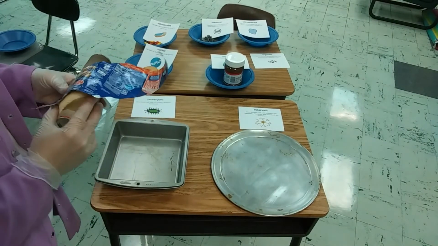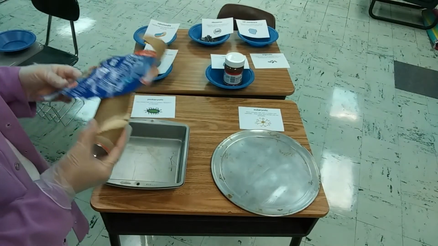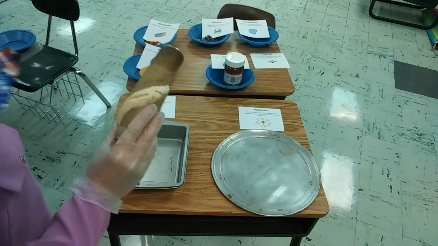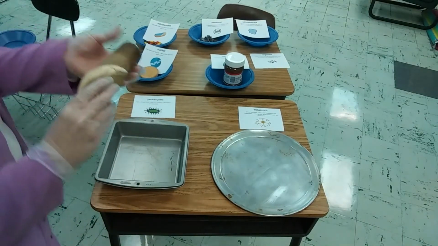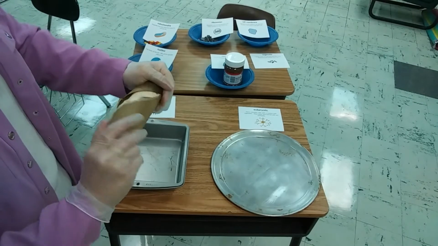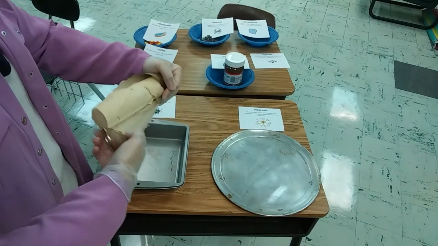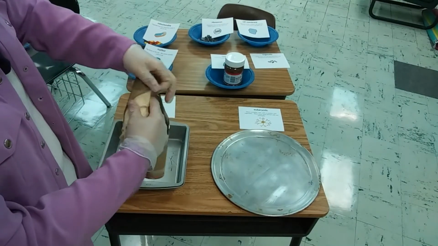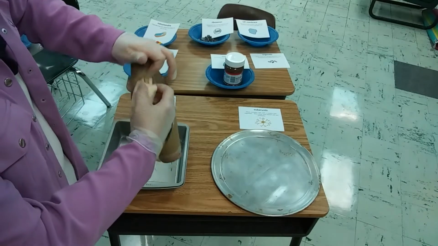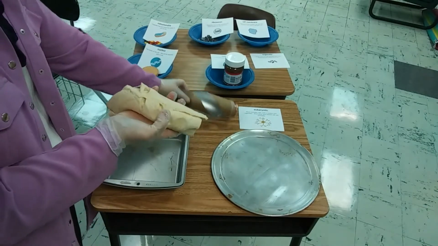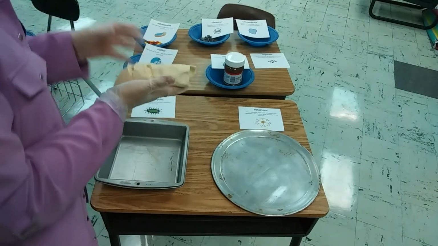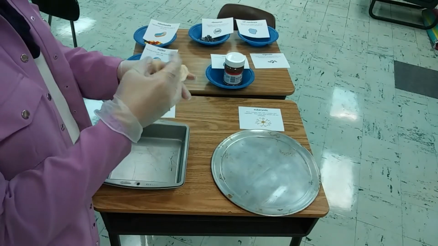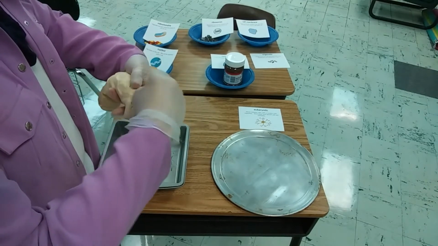The first thing you will need is you will need to go ahead and open up the crescent rolls tube for your cell membrane and pull out all the delicious cell membrane goodness that is inside. I'll put this over here. We remember the cell membrane goes around the outside of the cell. So let's put that down.